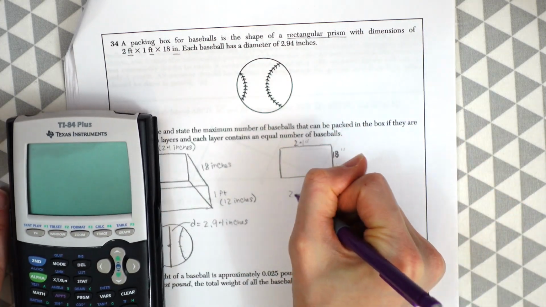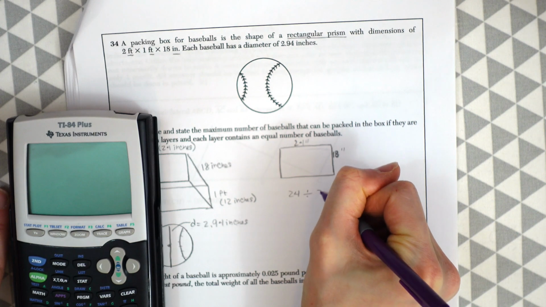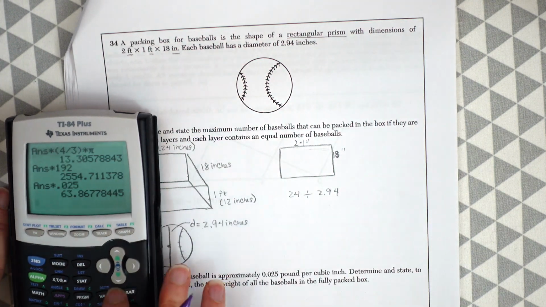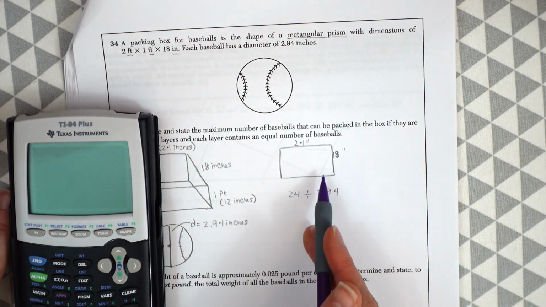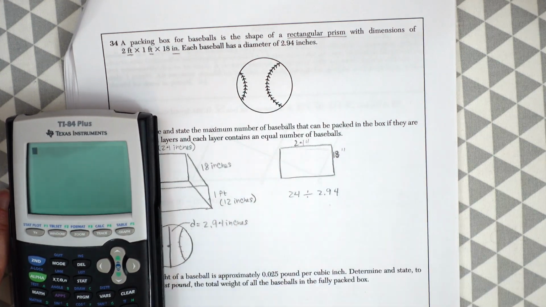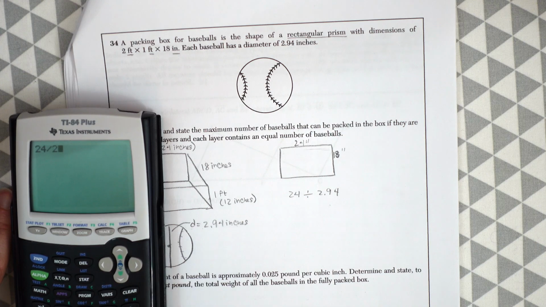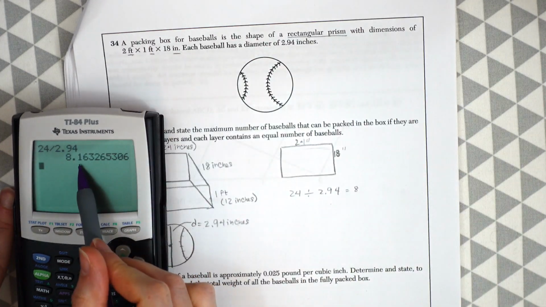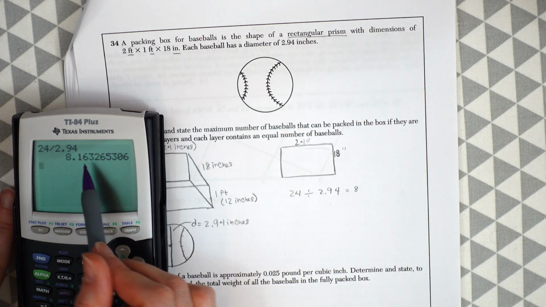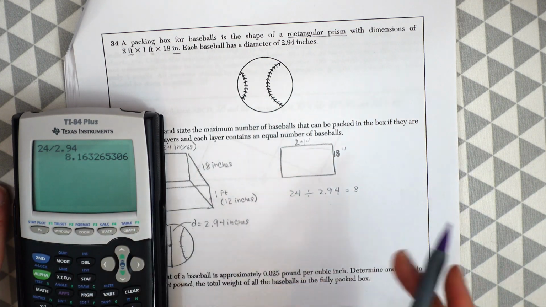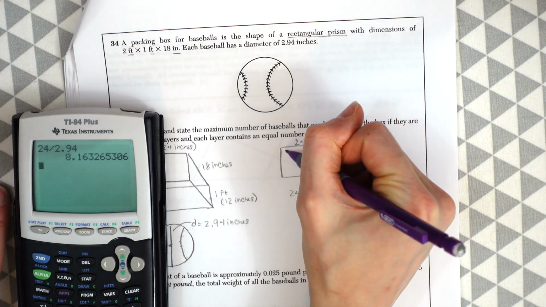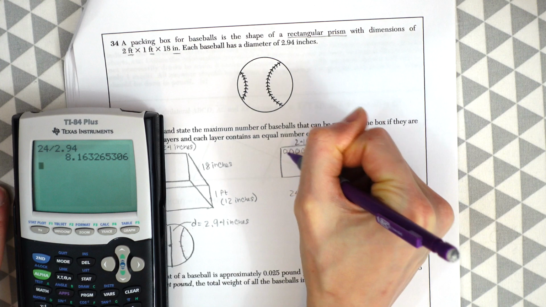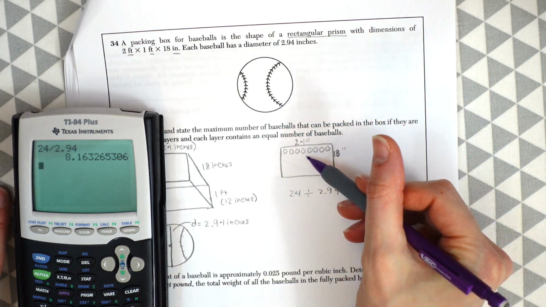So what we're going to do to find that is take 24 and divide it by 2.94. So that represents the diameter. So going along this way, we'll be able to see how many you can stack along here. And we get 8. We get numbers after that, but we can't have like 0.16 of a baseball fitting in here. So we know that we have 8 baseballs going along this way. So we got that.